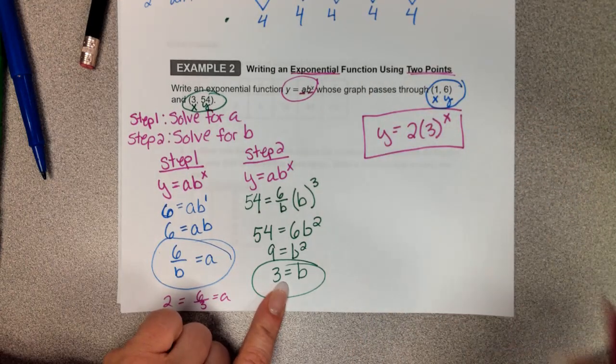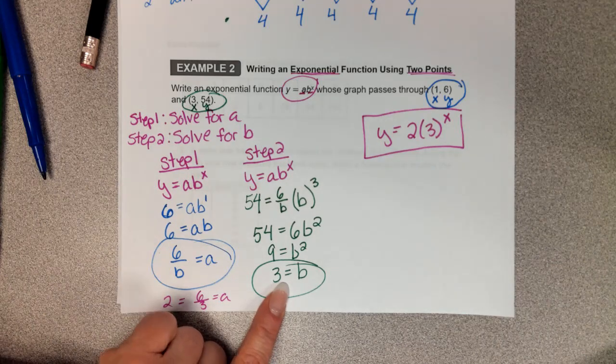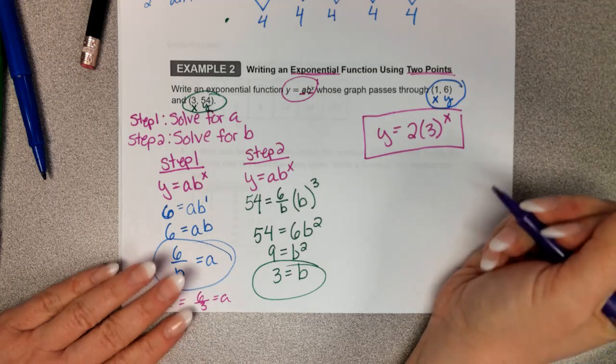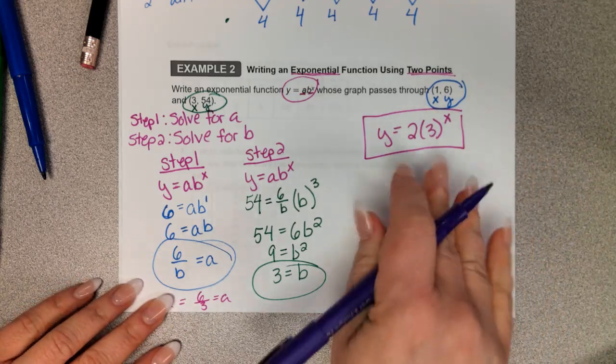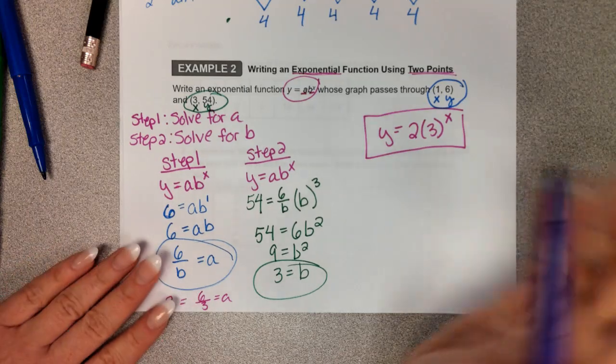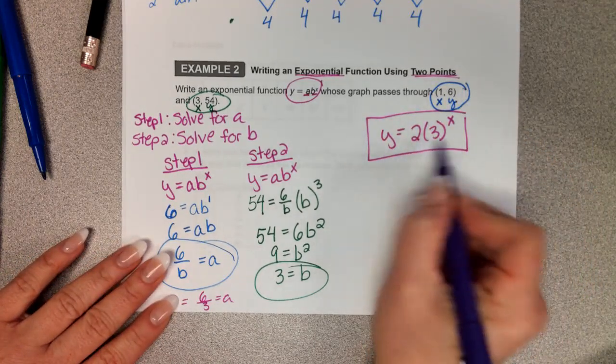I need to check my work on that. So the way that you would check that is you would just plug those numbers back into the equation and make sure that they check. So what you would do, assuming you didn't have a calculator, right, because you could use your calculator, you could graph it and see if these points are in your graph, absolutely. If you don't have a calculator, what I want to do is take these points and plug them back in.